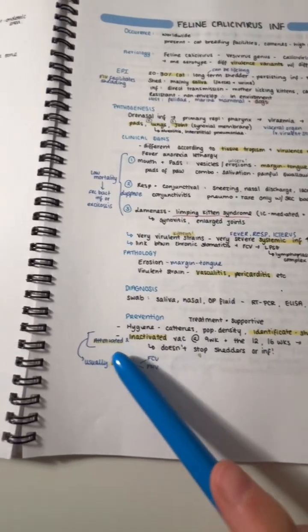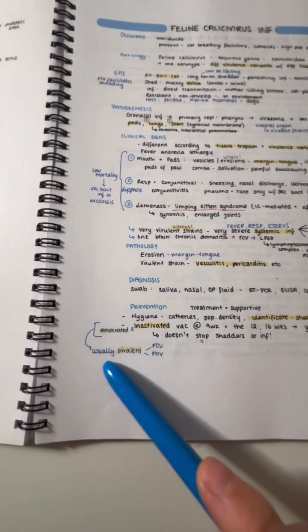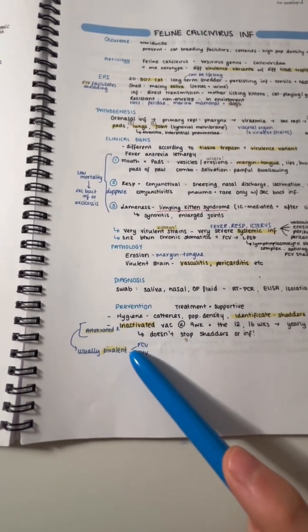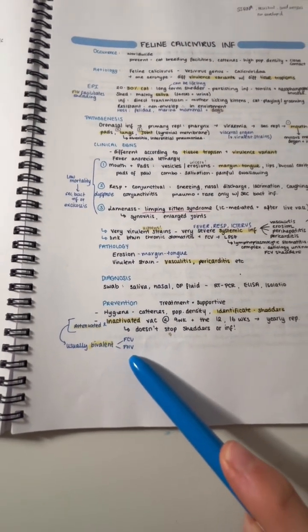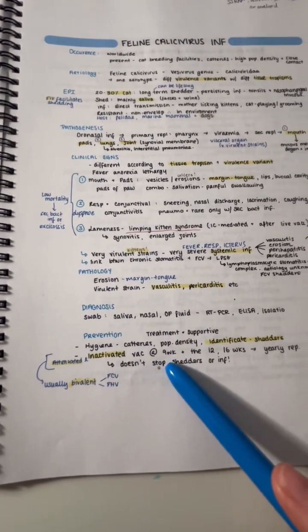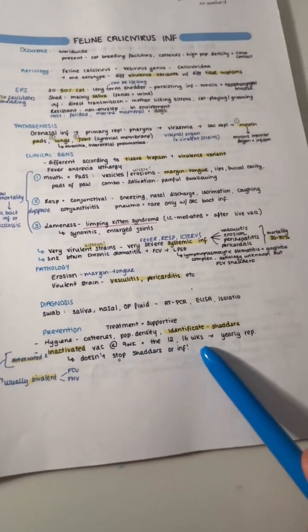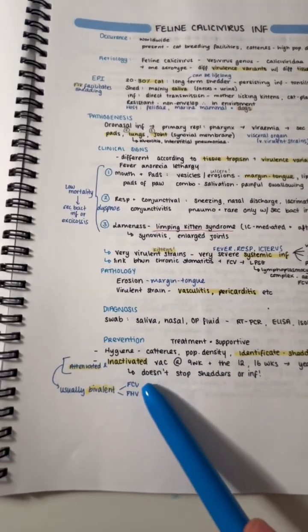There is an attenuated and inactivated vaccine. It's usually bivalent, so it can be given for feline calicivirus and feline herpesvirus. The vaccine is given at 9 weeks and then at 12 and 16 weeks. However, the inactivated vaccine doesn't stop shedders.